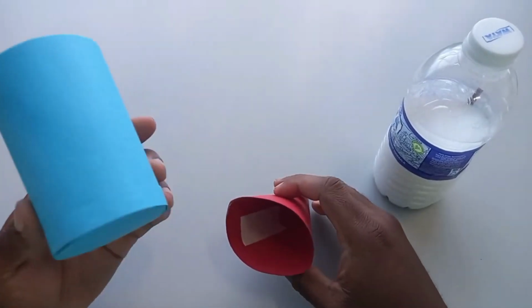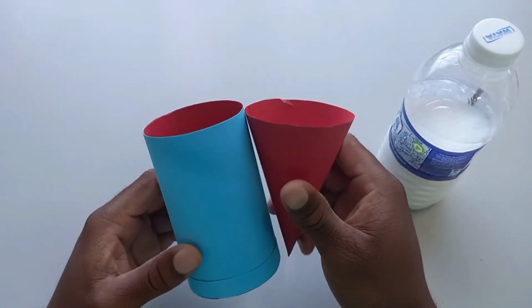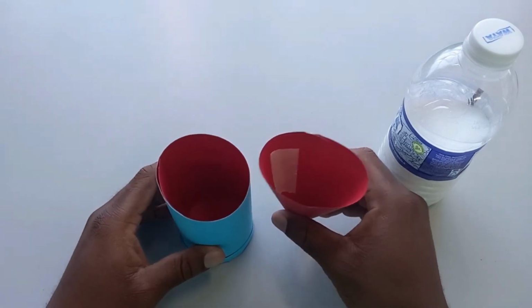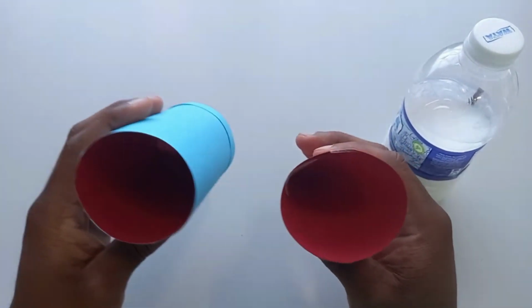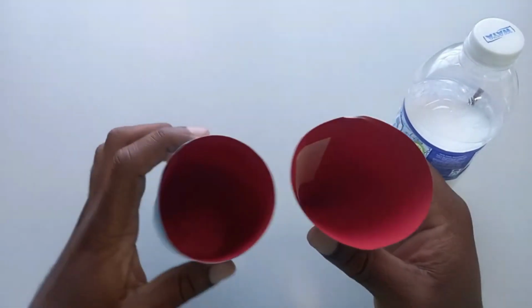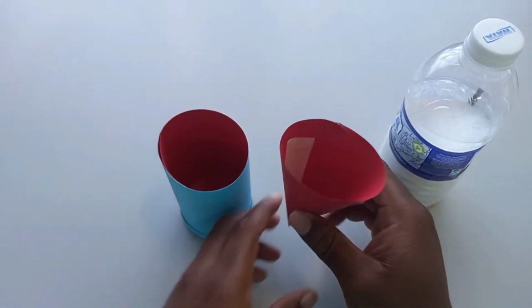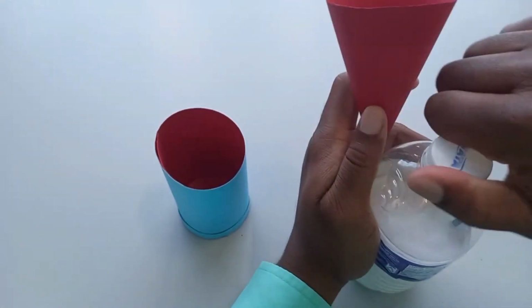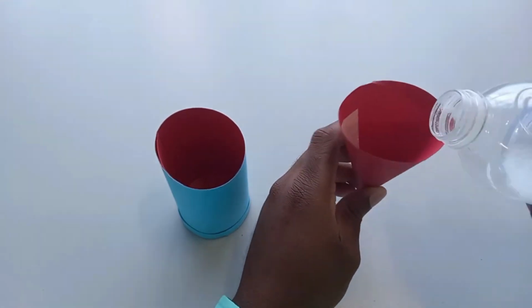All right, so now we have our manipulatives. We have the cylinder here and the cone, and both of them are of the same dimension. May not be easy to see on the camera here, but they're of the same dimensions, or pretty close at least. So I made these from cartridge paper. All right, so as I said before, we want the students to fill the cone. So I have a bottle here with salt, so we're going to fill the cone.